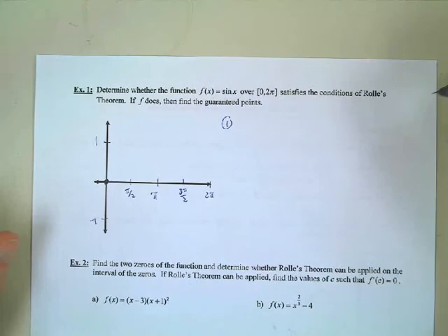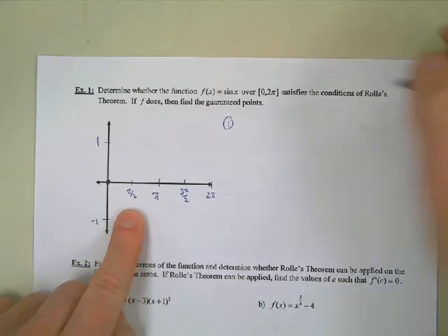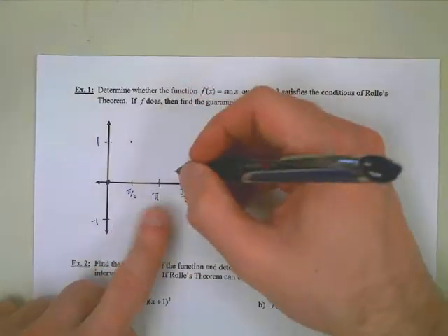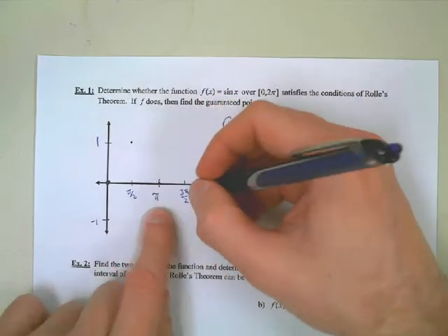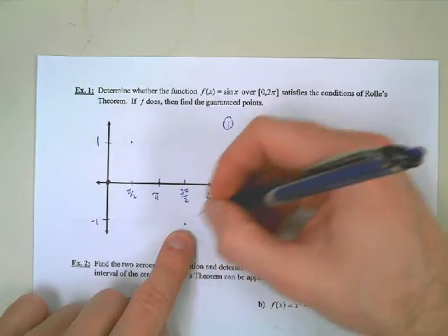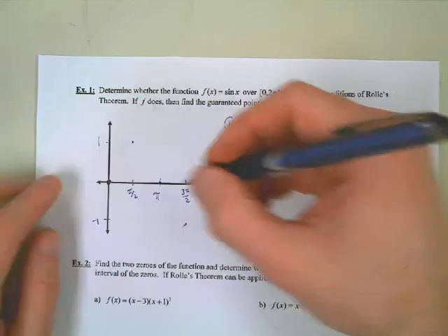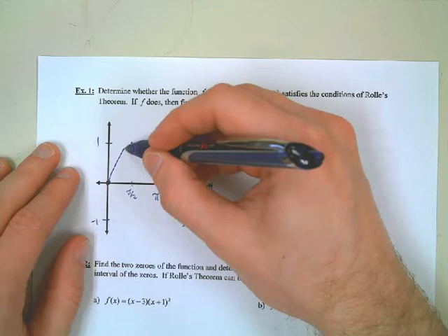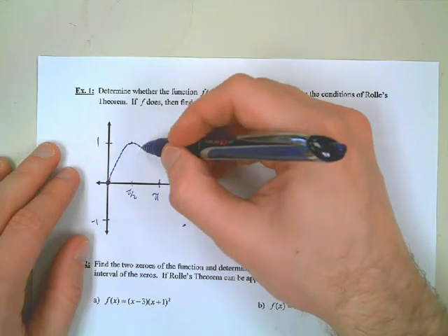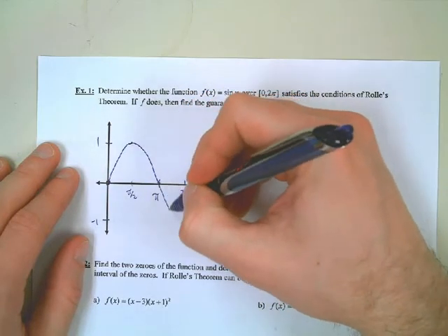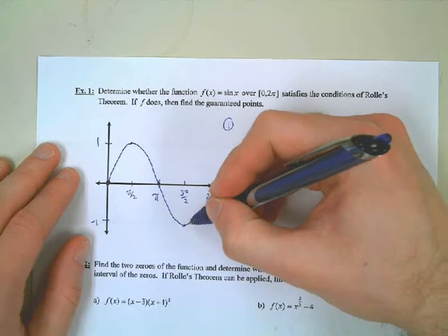Sine of pi over 2 is 1. Sine of pi is 0. Sine of 3 pi over 2 is negative 1. Sine of 2 pi is 0. Okay, so there's the graph.